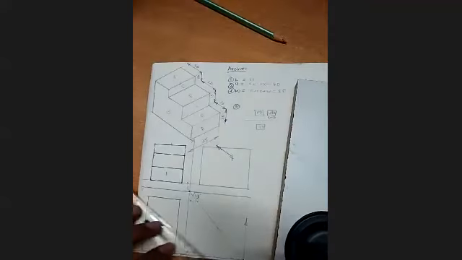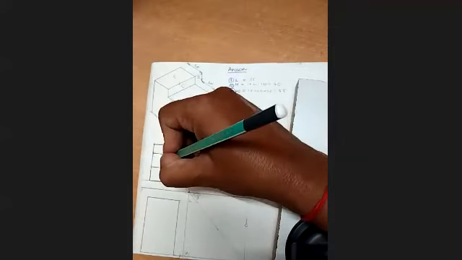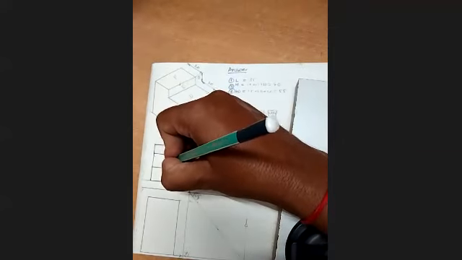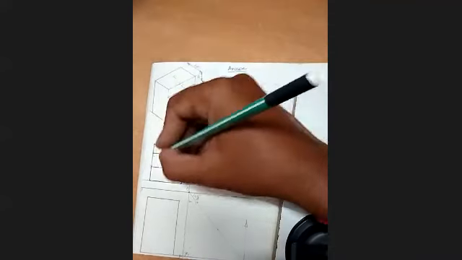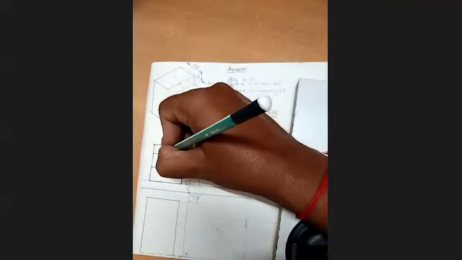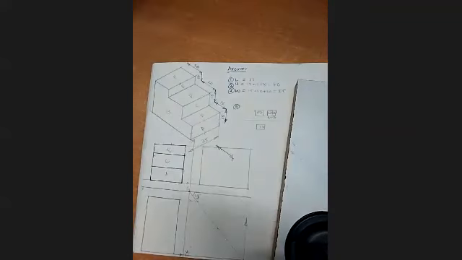I will write here just for your information. You need not do it in the exam, you need not name the surfaces A, C and E here. So this is the complete front view. Then we have to look at the top view.